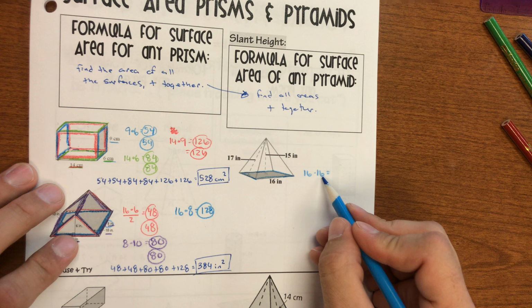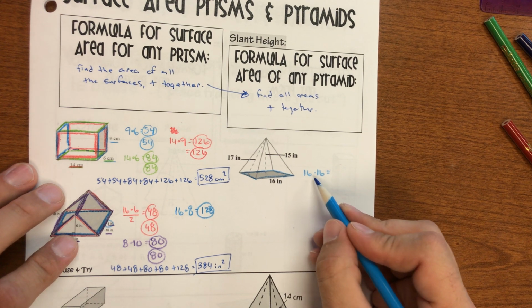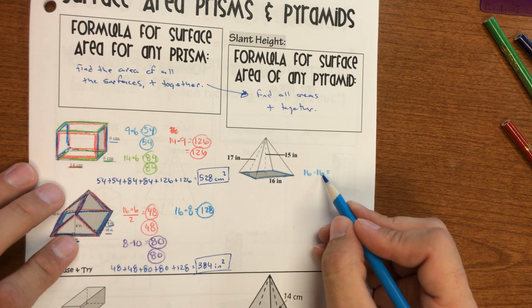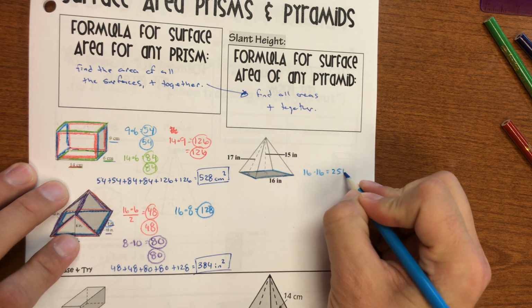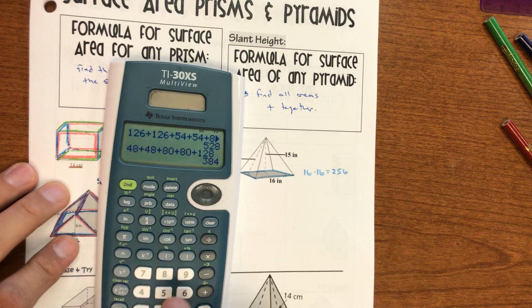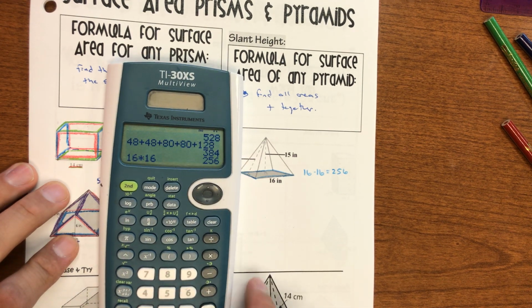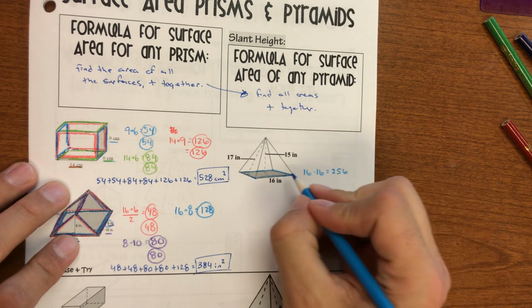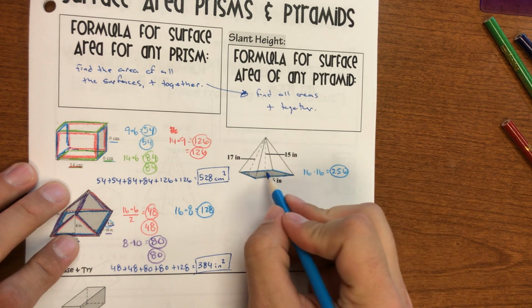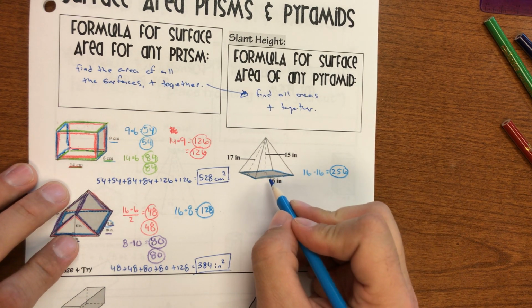Now 16 times 10 is 160, 16 times 5 is 80, so that adds up to 240, but I've got another 16, so 256. I believe, should we double check? 16 times 16. Hey, I'm good at math. 256. So that gives me the area of the bottom of my shape.